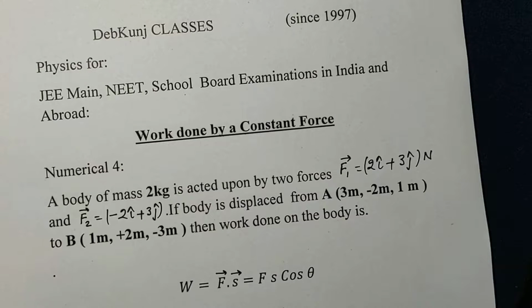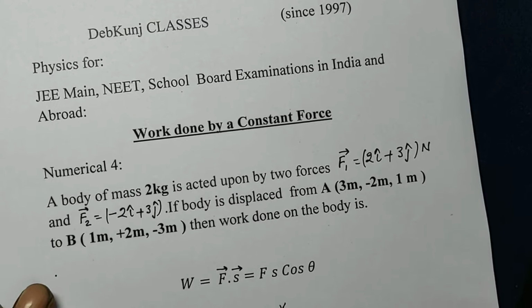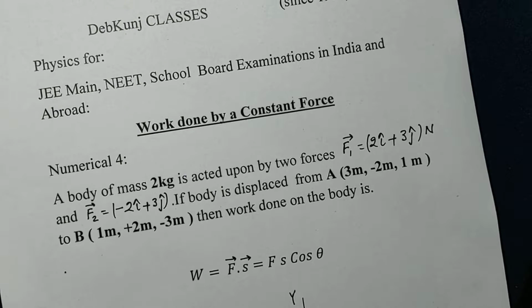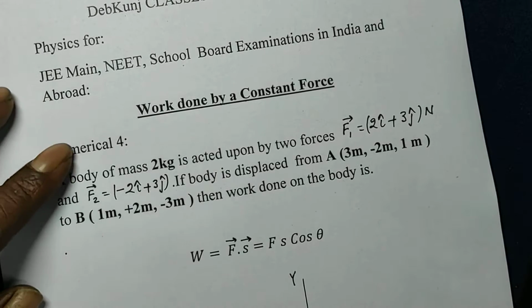Welcome back again, solving numerical problems from work, energy, power. I hope by now you have watched the previous two videos where I explained the concept of work done by a constant force and did a few numericals also. And let us solve another numerical problem.